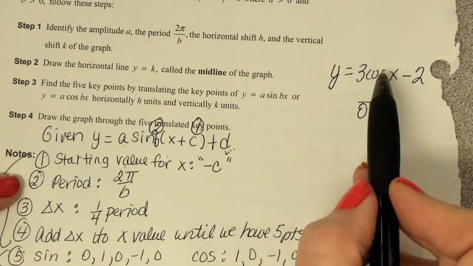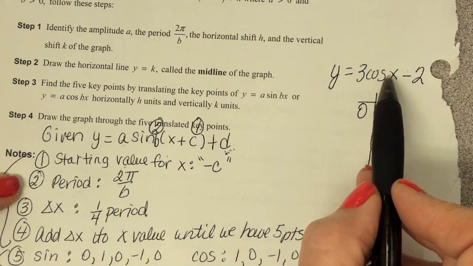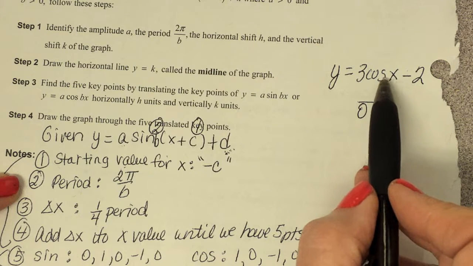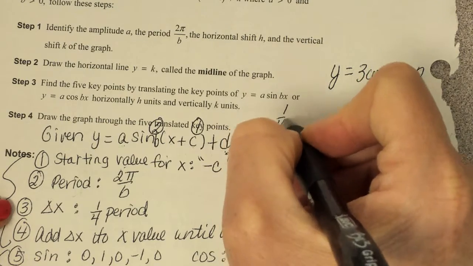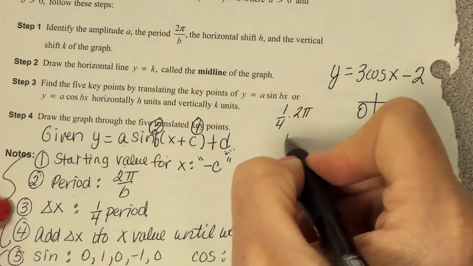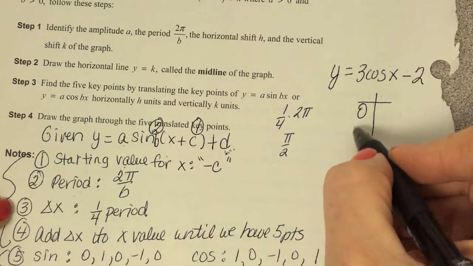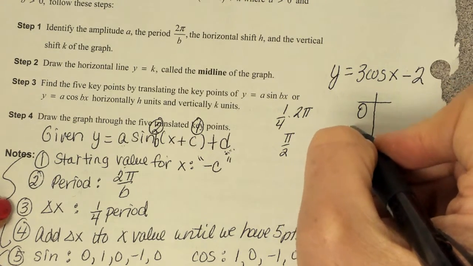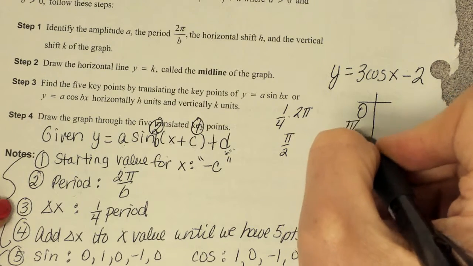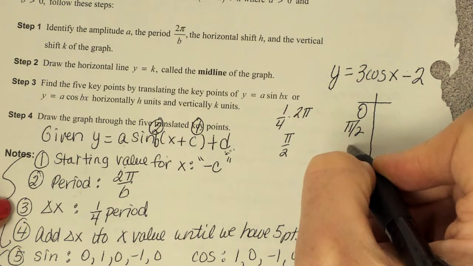I go to my second step. The period is going to be 2 pi divided by b. B is whatever's in front of x. It's just 1. So what's our period going to be then, Dominic? 2 pi. Step 3, take a fourth of 2 pi. That gives me pi over 2. So Charlie Hall, can you tell me what these would be if I have to keep adding on pi over 2? Think of a half plus a half. Yep.